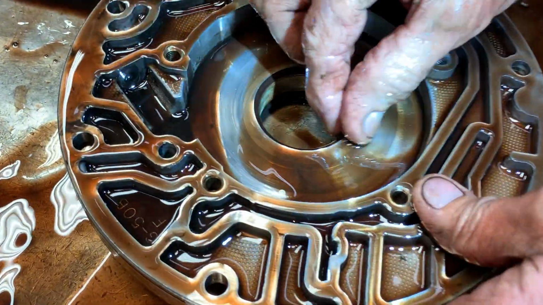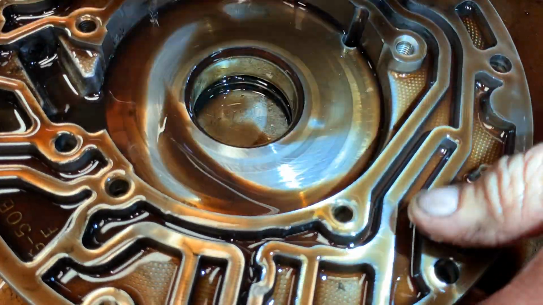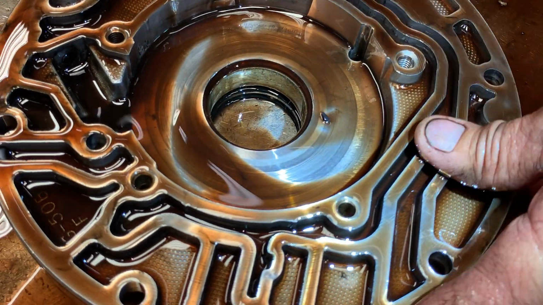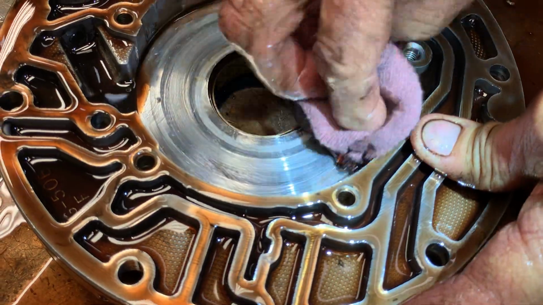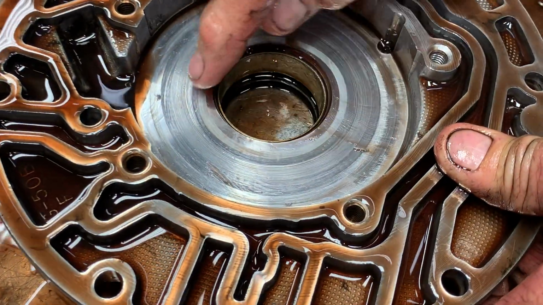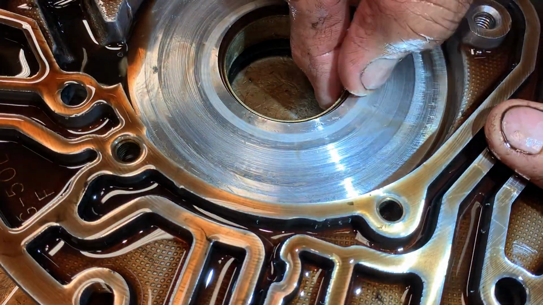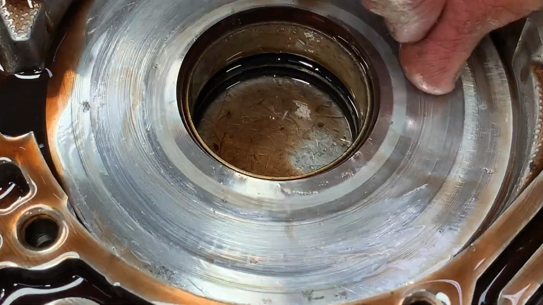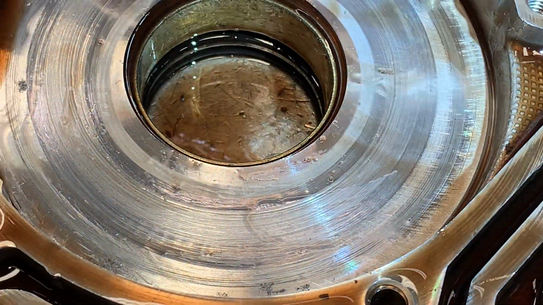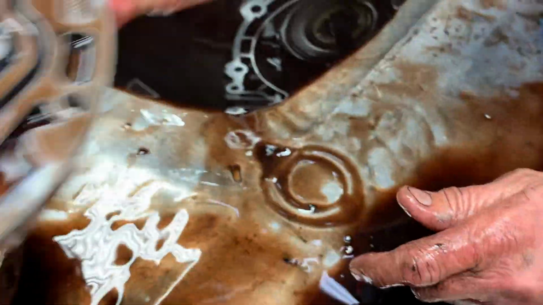This body right here actually has wear here too. Try to get a rag, kind of wipe it out a little bit. I mean, you can kind of see the shadow, but you can feel it too with your finger. Yeah, you can almost really see the groove of it. So we'll have to put a whole new pump and stuff in this thing here. It's pretty much wiped out.